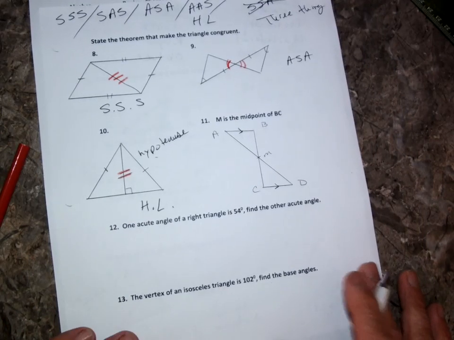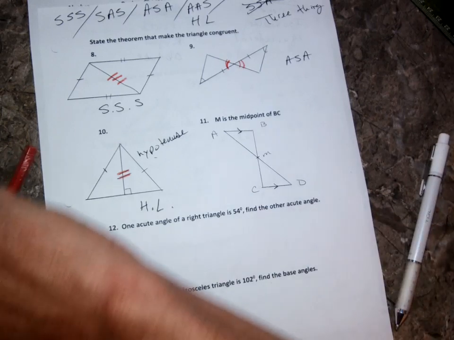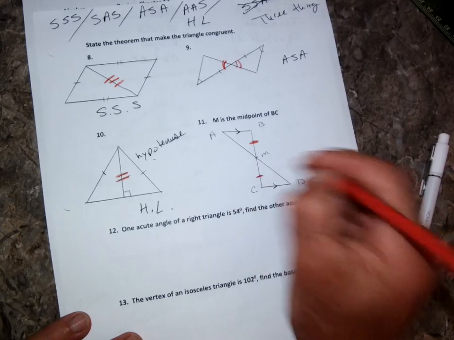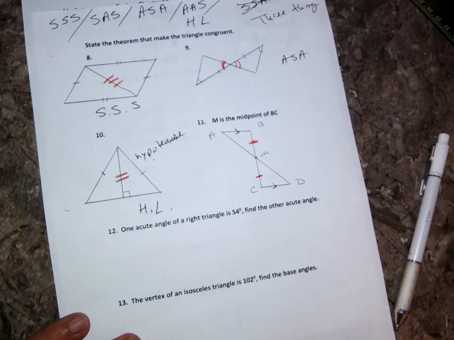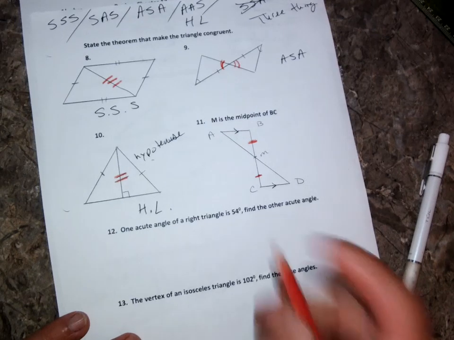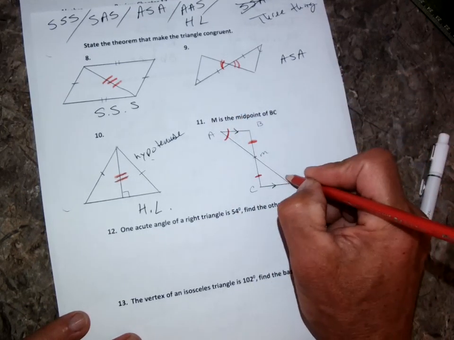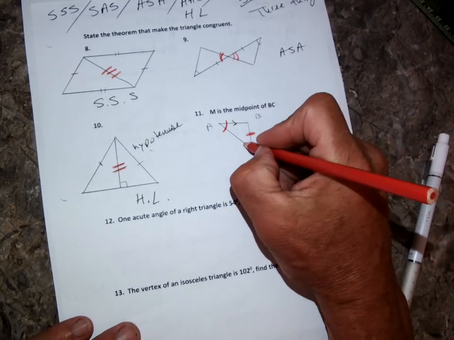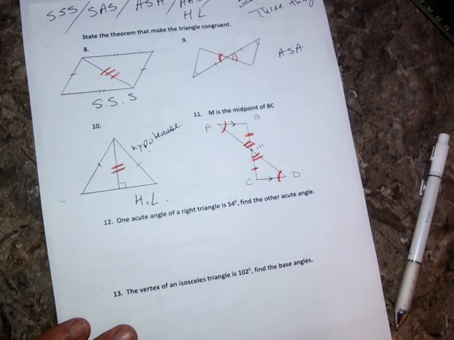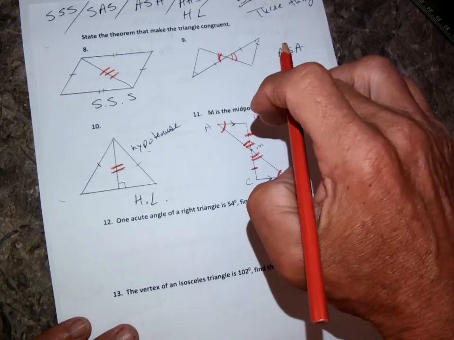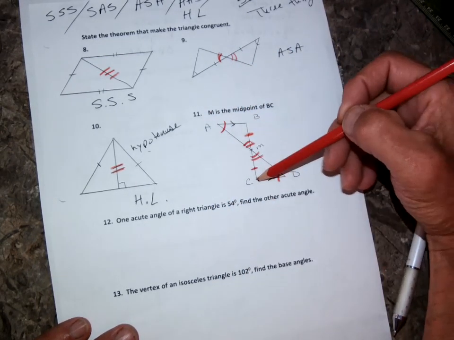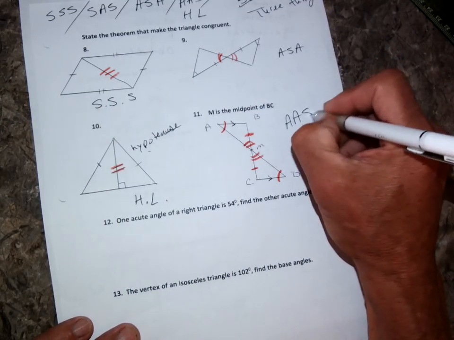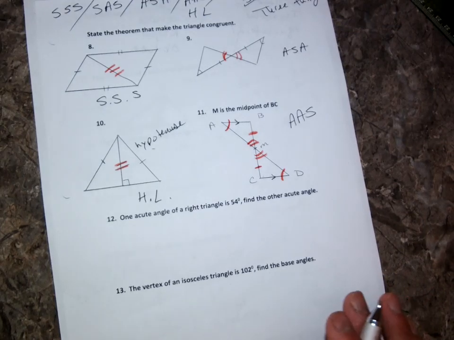11, midpoint of BC. Well, if I've got a midpoint, that means this side is equal to this side, okay? I've got parallel lines, so I could say that this angle is equal to this angle, right? And then I also can say maybe this angle here is equal to this angle here, and that would give me angle, angle, side. I could even say this angle is equal to this angle by the parallel lines, but either way, I'm still going to get angle, angle, side. Okay? All right, 12. Cruising on this.